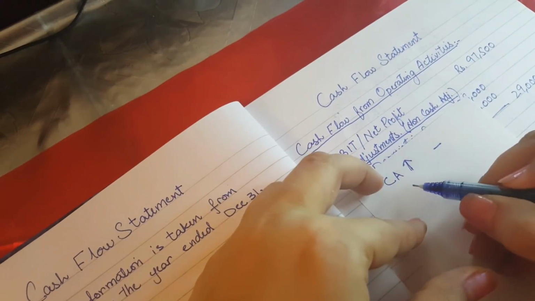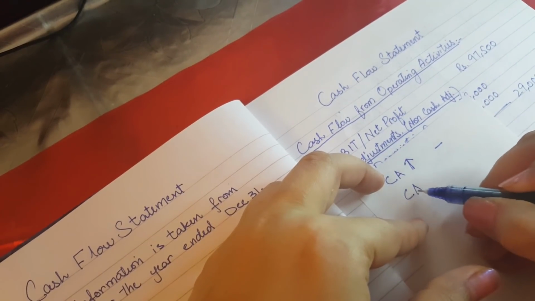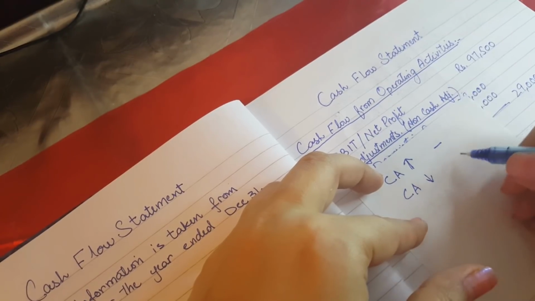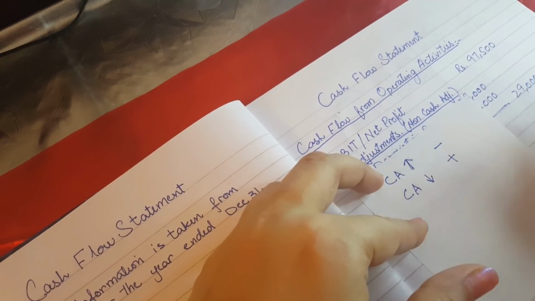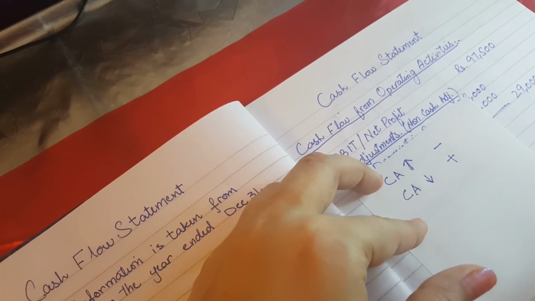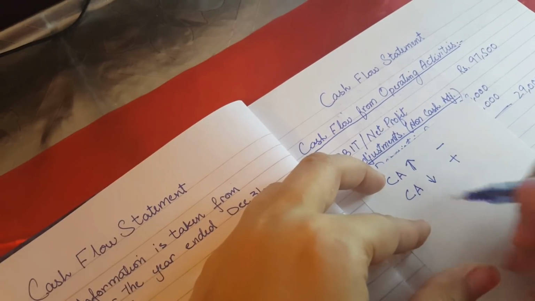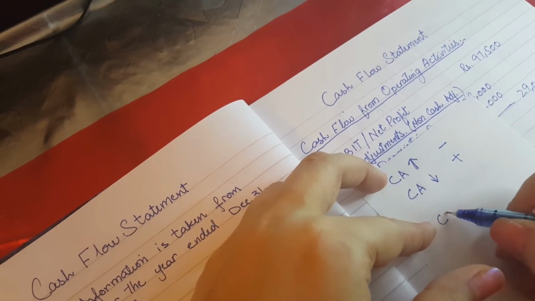And whenever current assets decrease, the decreased amount will be added back to net profit. The similar is the case with current liabilities.